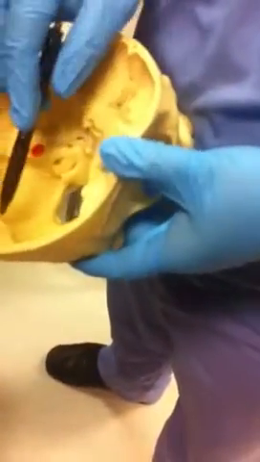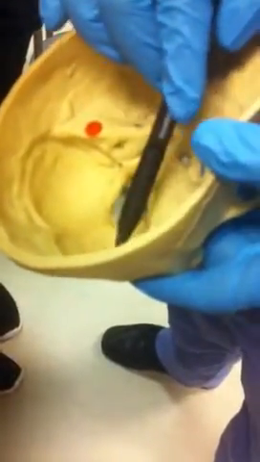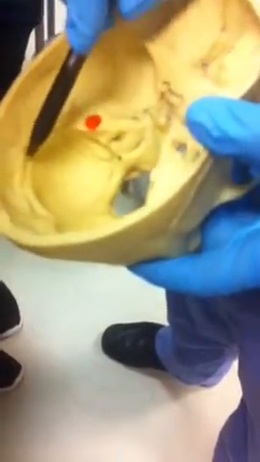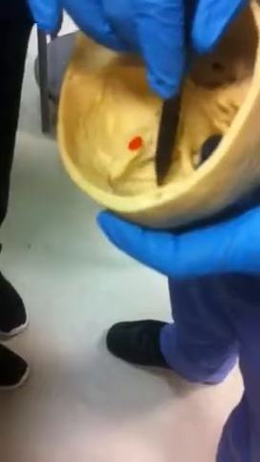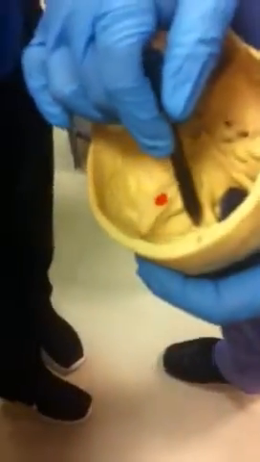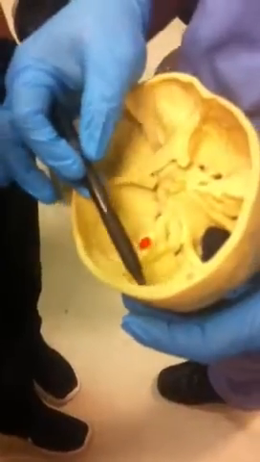Now, this depression here, this groove that comes across here, is actually where the transverse sinus would sit inside the skull. Then, as you see it curve downwards, you can literally see the groove curve downwards. When it curves downward, this is where the sigmoid sinus would sit. So you have the transverse sinus here, sigmoid sinus, and then it would turn into the internal jugular, and come through there and form the jugular vein that would then come out and go down the neck.